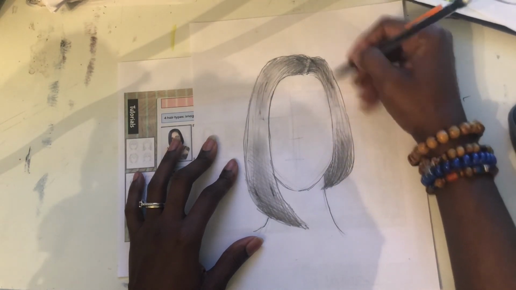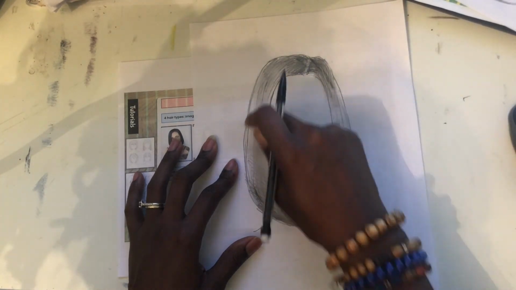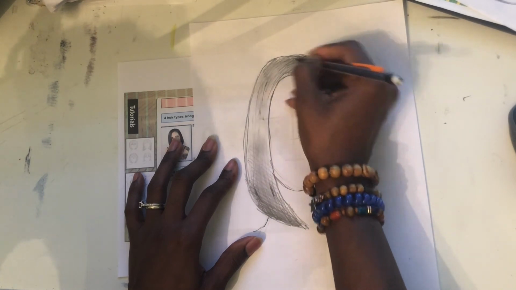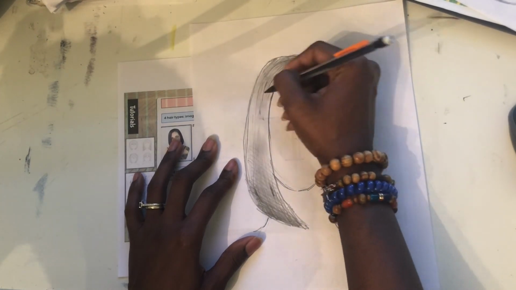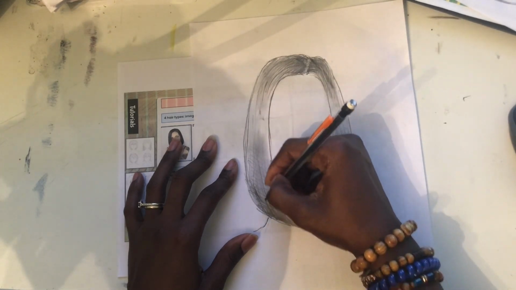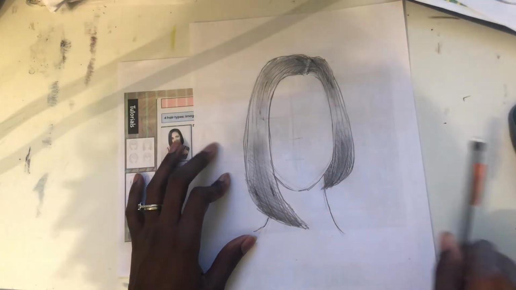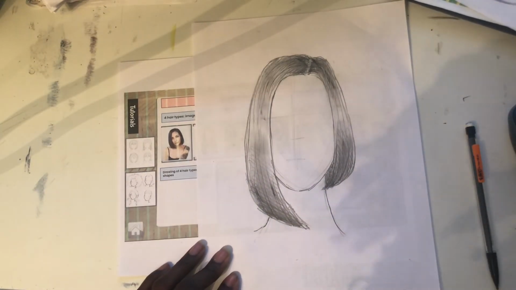You notice I did not do much shading in the middle because that's where the light is. And some indications of hair. And that is it.